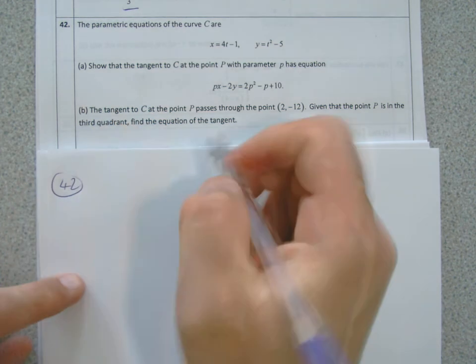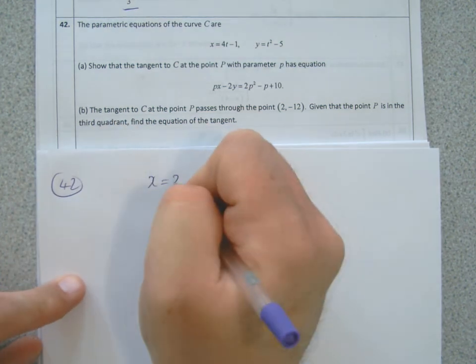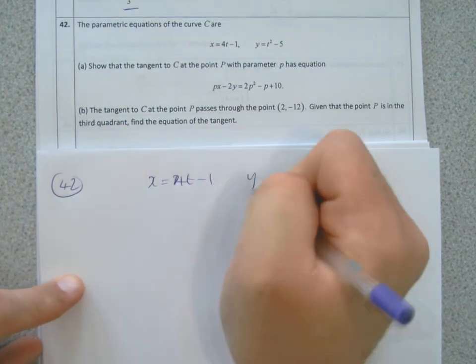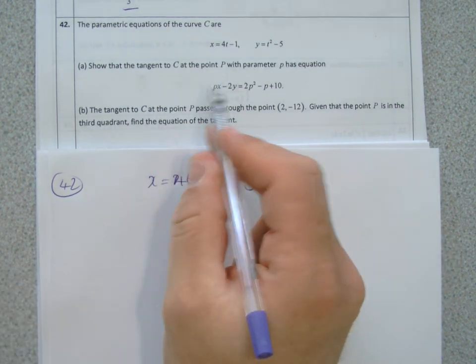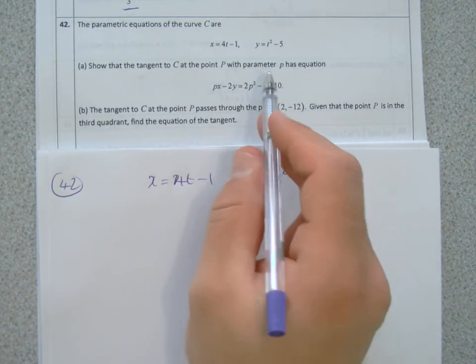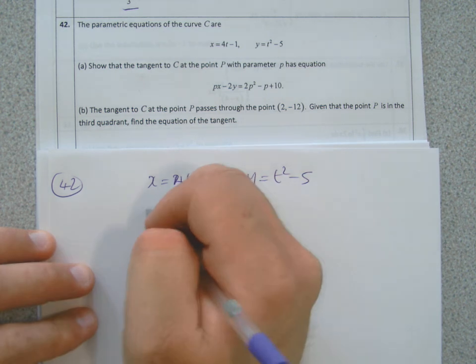Question 42. So we've got parametric equations given in terms of t. It says to show that the tangent to C at the point P is given by this, when we've got parameter little p. Of course, you need to find dy/dx.